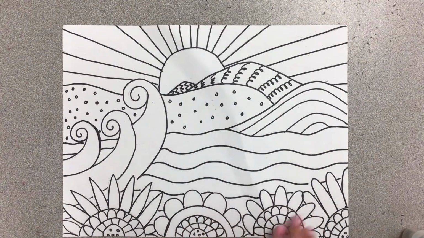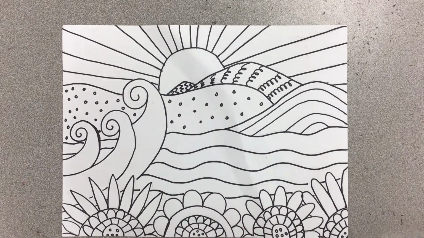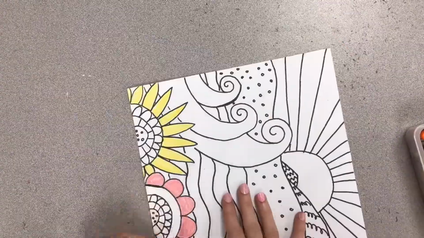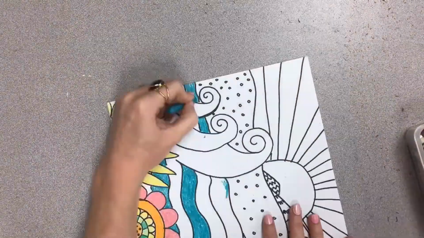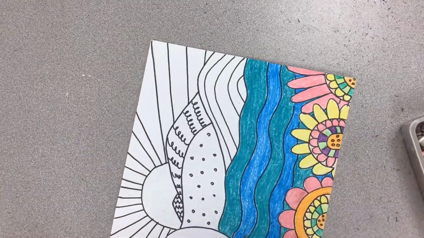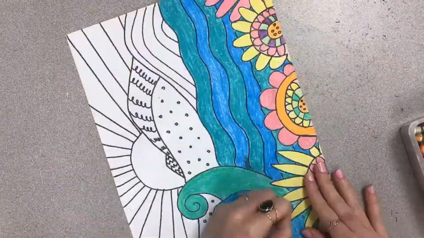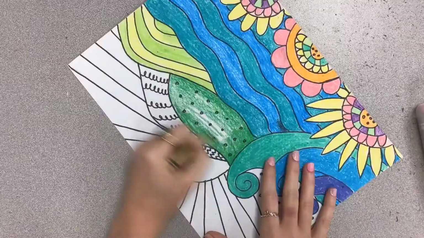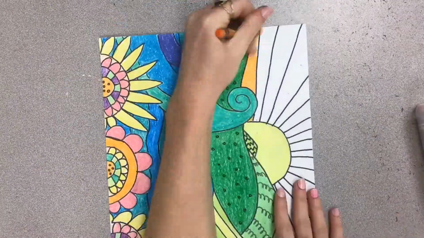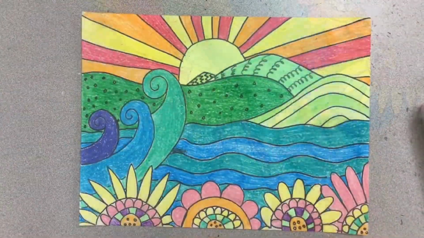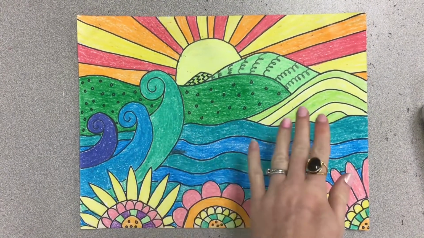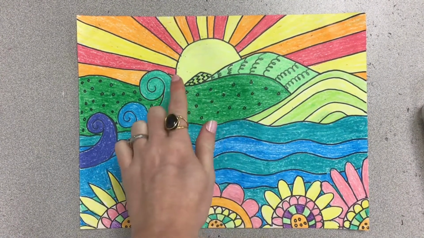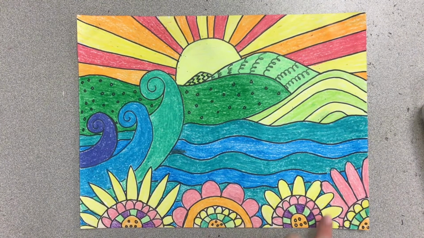So I'm going to start coloring in. All right, boys and girls, here you have our foreground, midground, and background using patterns.